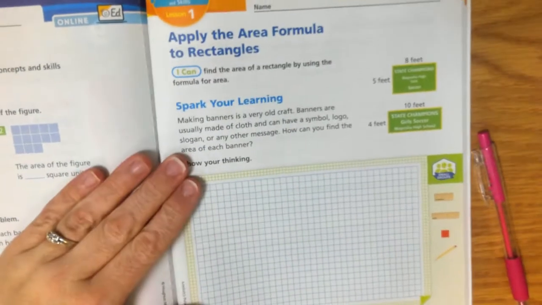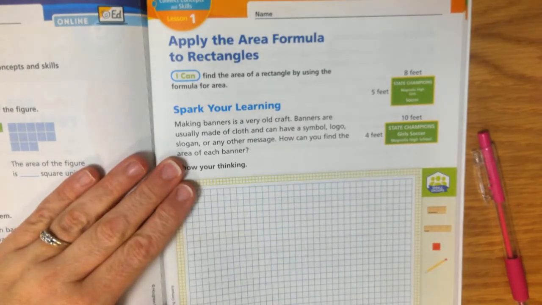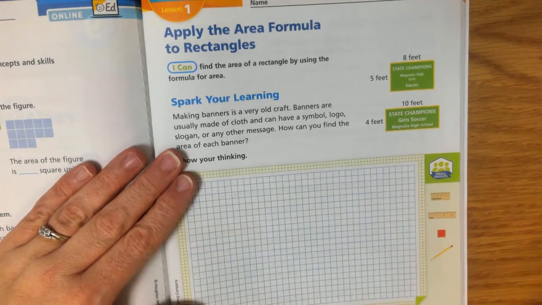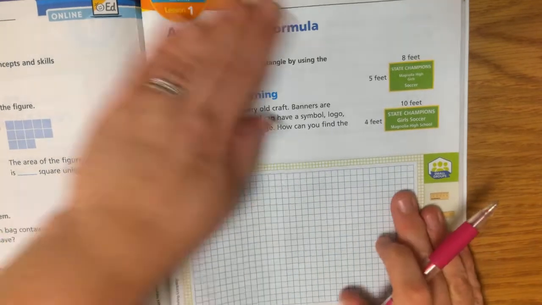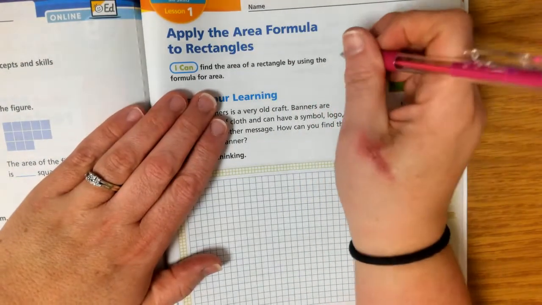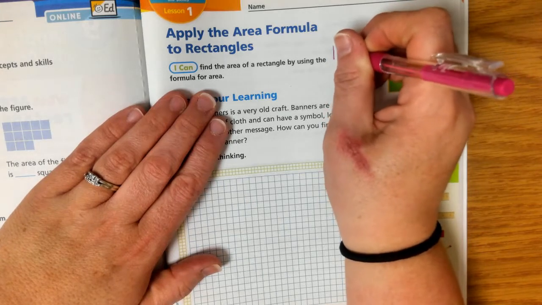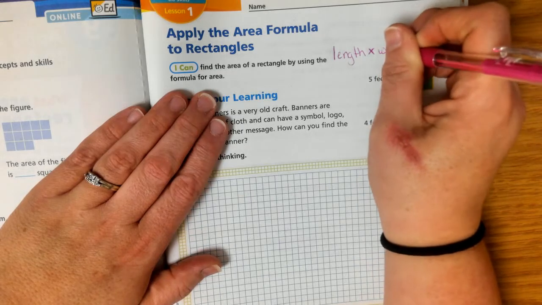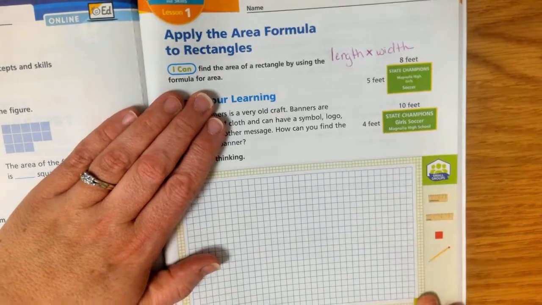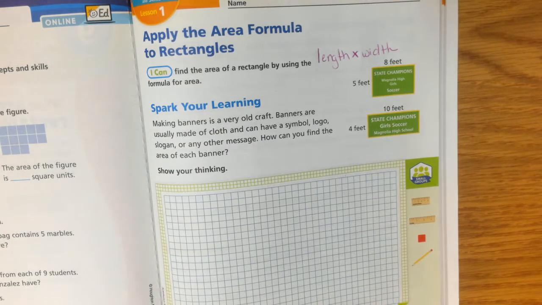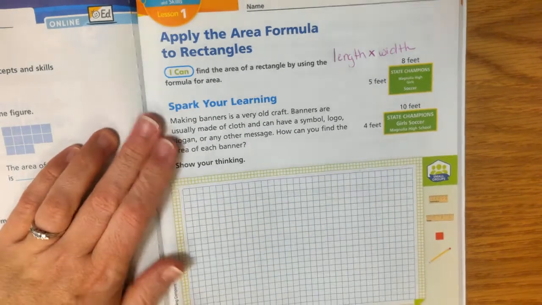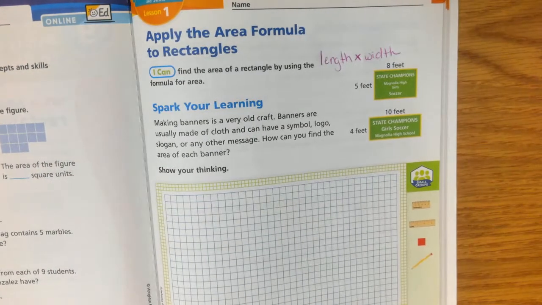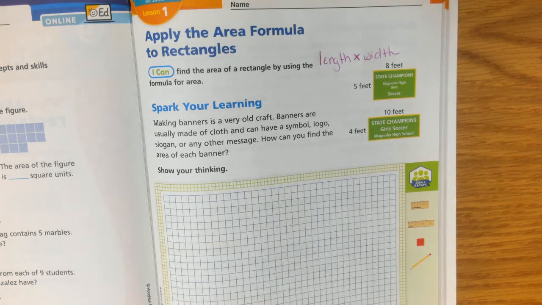So we're going to be applying the area formula to rectangles. You'll be able to find the area of a rectangle by using the formula for area. If we remember what the formula for area is, it's our length multiplied by our width. It's just like when we were doing our area model for multiplication. That's what it stems from. It stems from finding the area of a rectangle. It just makes it easier when we use the area model when we multiply sometimes.